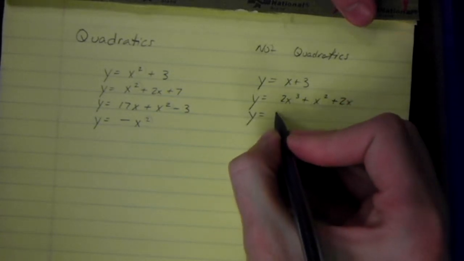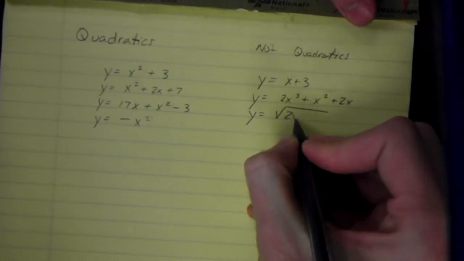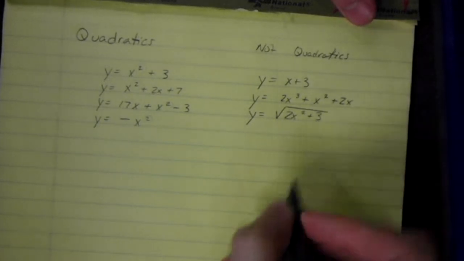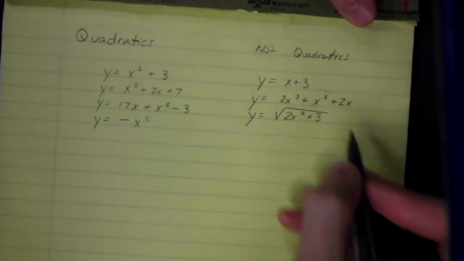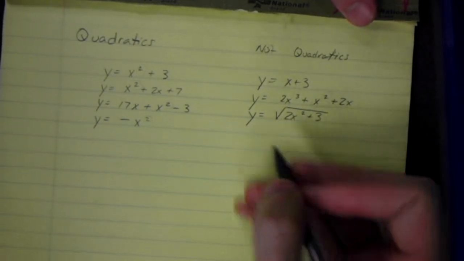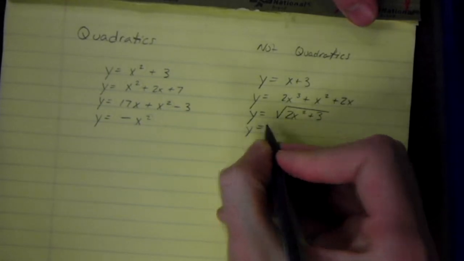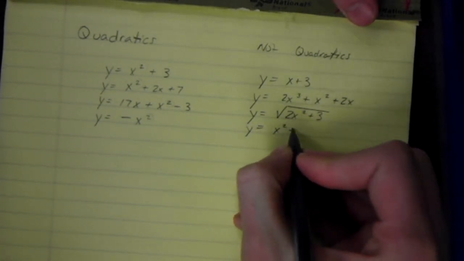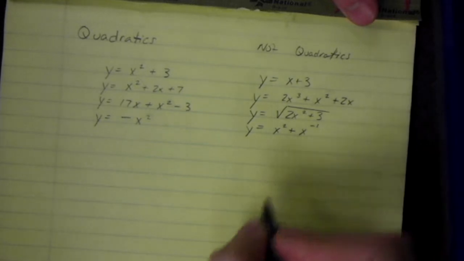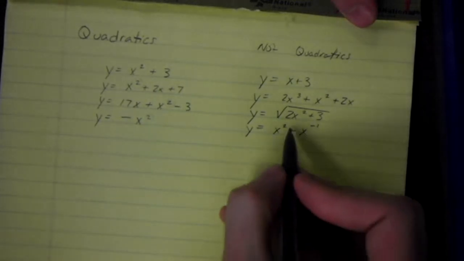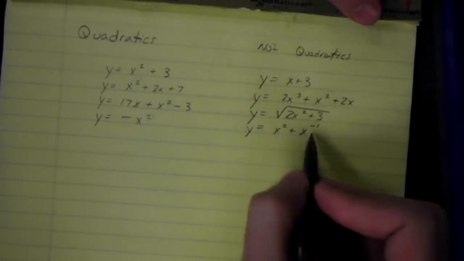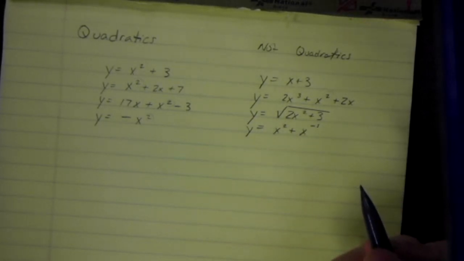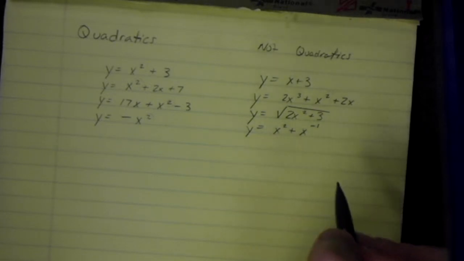Y equals the square root of 2x squared plus 3. Again, your biggest exponent is a 2, but it's inside a square root, so that doesn't work either. And finally, y equals x squared plus x to the negative 1. Again, your biggest exponent here is a 2, but you got this negative 1 here. And what that does is it makes this whole thing not even a polynomial anymore. So, that doesn't work either.